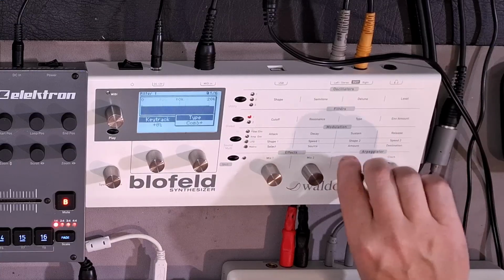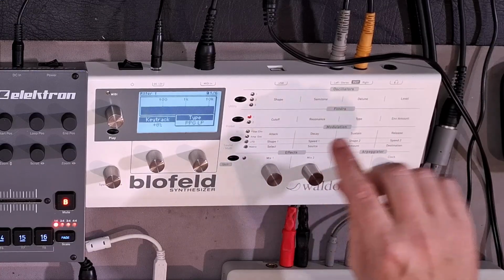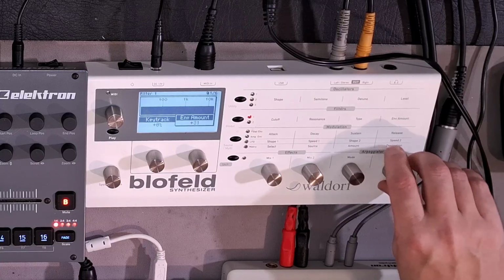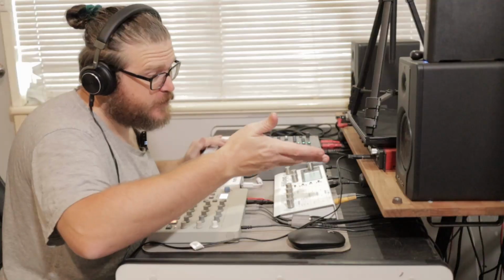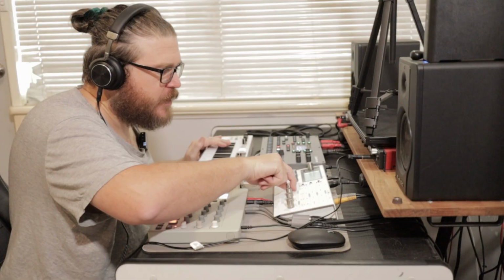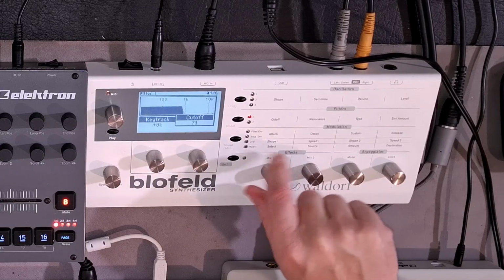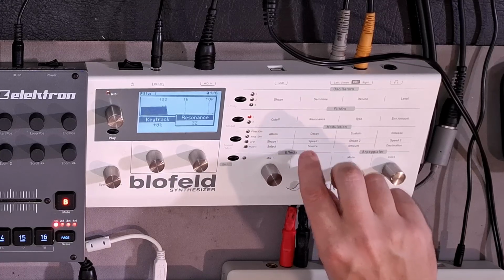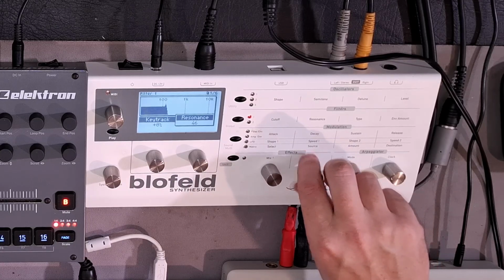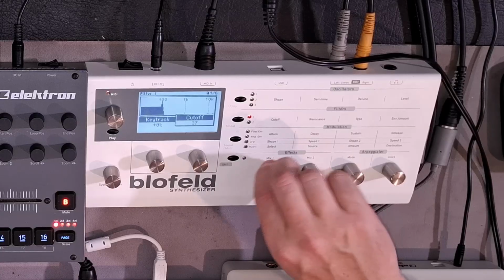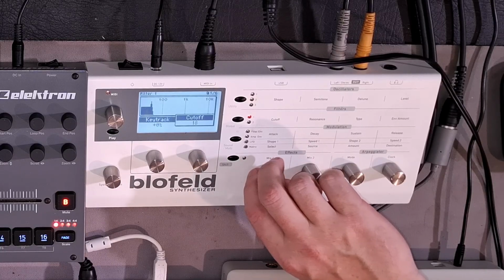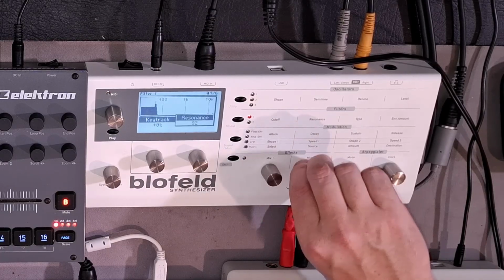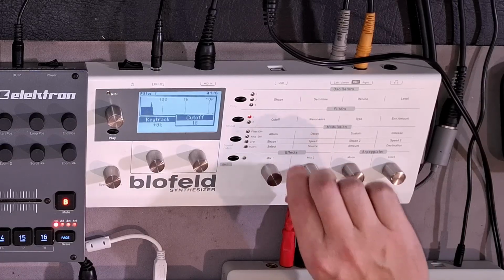I'm going to change this to the PPG low pass, and we'll also use that filter envelope to do what it's supposed to do, which is modulate the filter. Turn this cutoff down. Bit of resonance. That's cool.